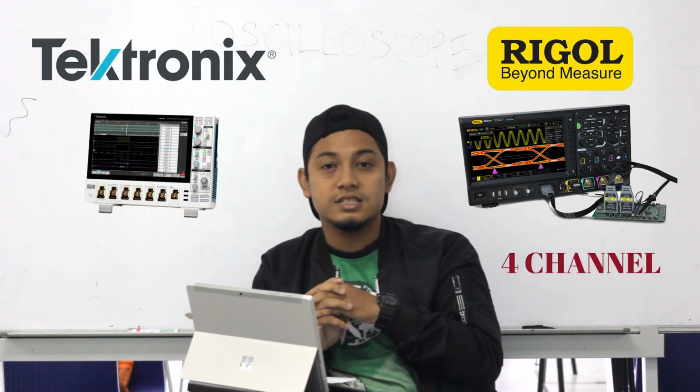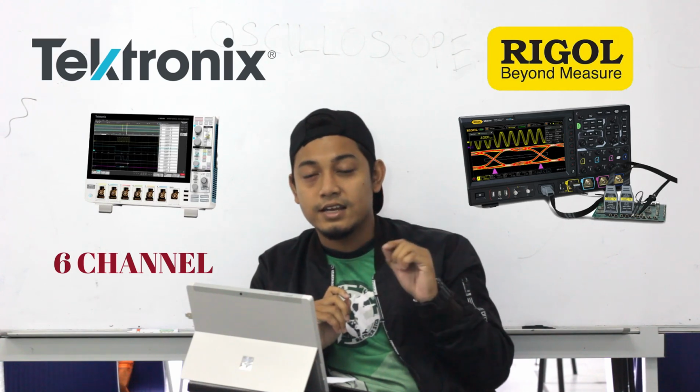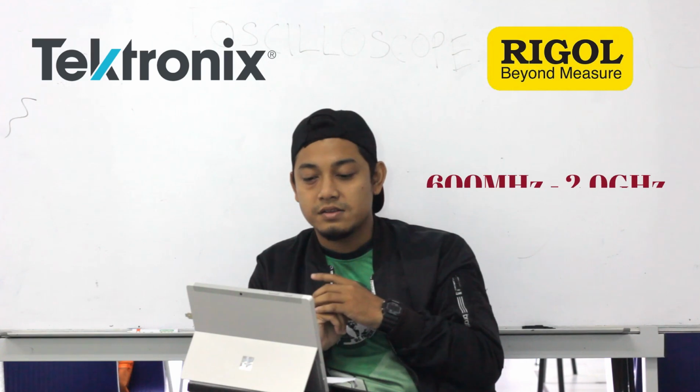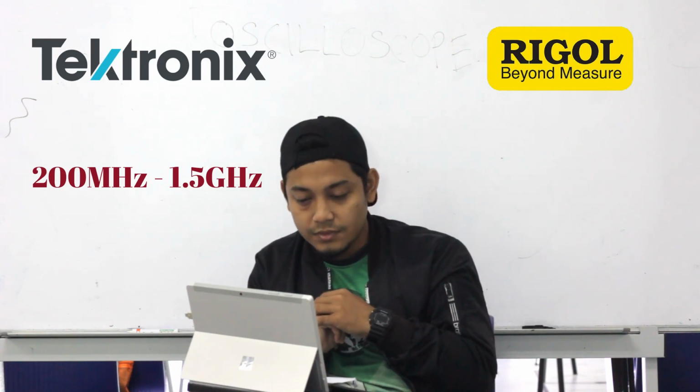The second comparison is about the input channels. For Rigol, they only have 4 analog input channels, but for Tektronix, they have up to 6 channels, all digital and analog. The next comparison is about the bandwidth. The bandwidth for Rigol is from 600 megahertz up to 2 gigahertz, but for Tektronix, from 200 megahertz up to 1.5 gigahertz only.